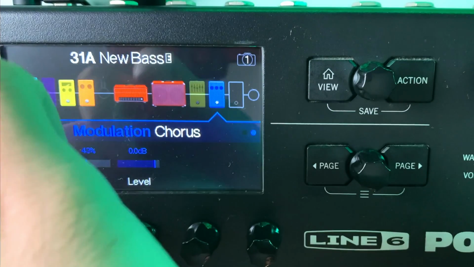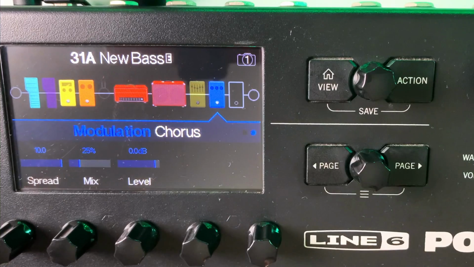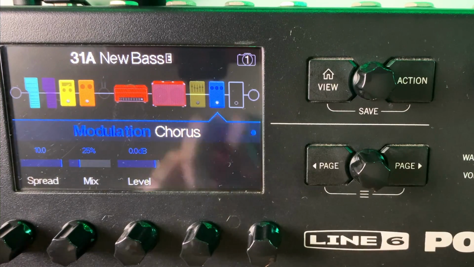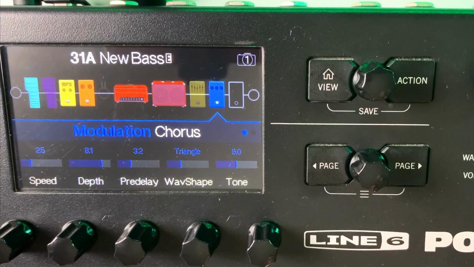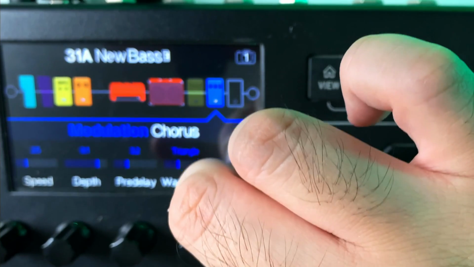Let's set the mix at 25%, maybe 30. Okay, so for the tone, probably about 7.